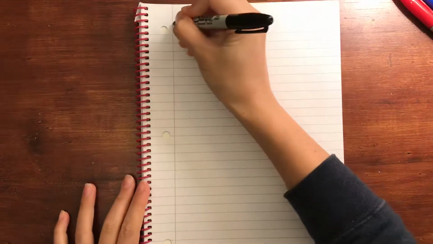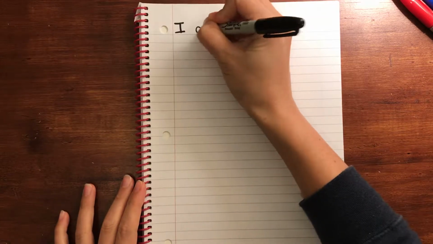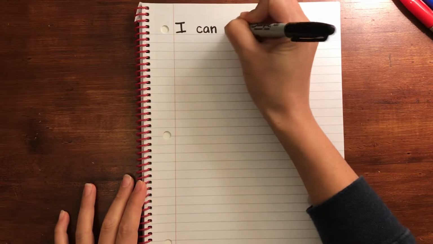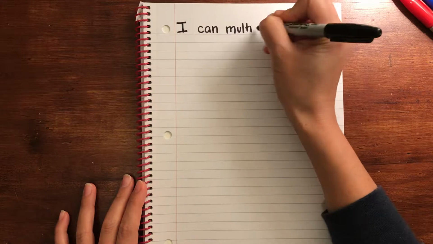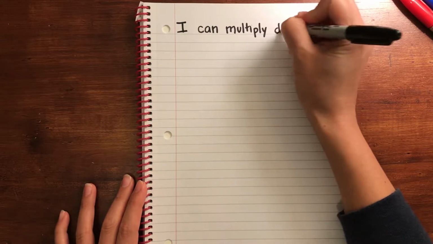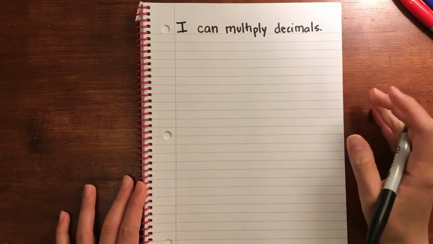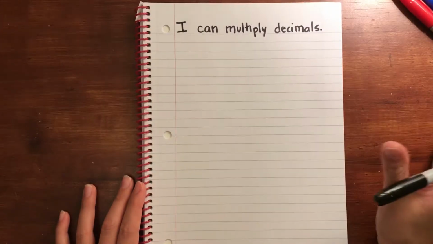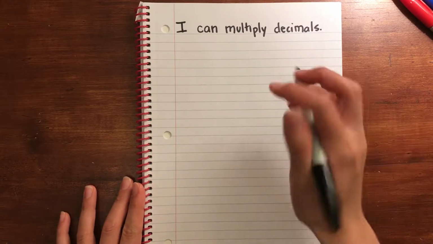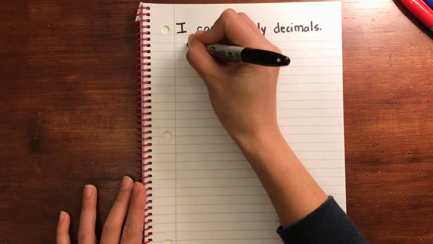All right, let's go ahead and look at multiplying decimals for today. So the I can: multiply decimals. This is part 1, and in this lesson we're only going to focus on multiplying a decimal by a whole number. So before we start, let's go ahead and look at some vocab words.